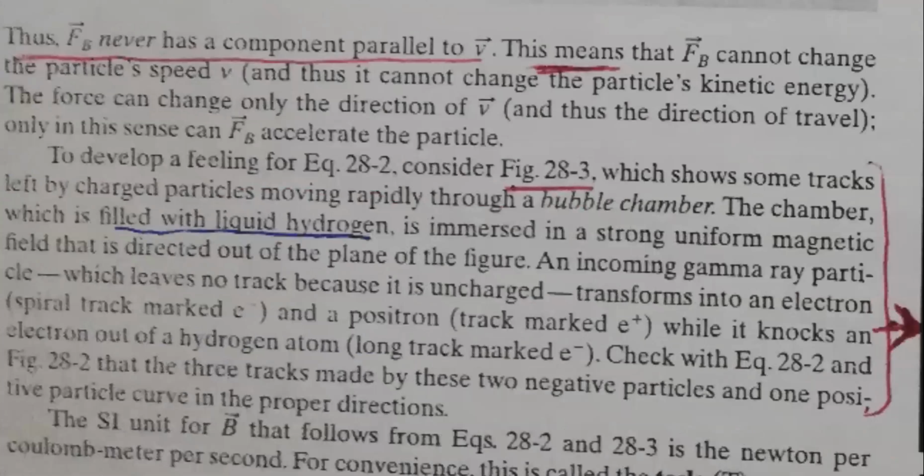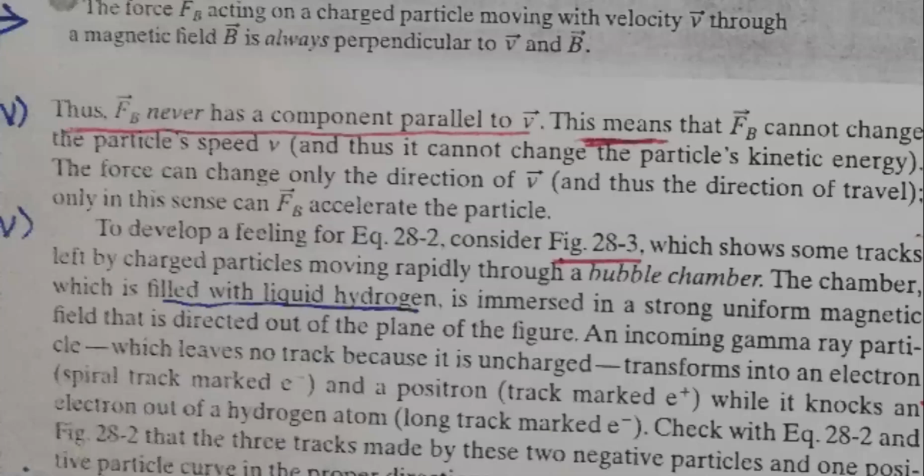पैरेलल टू V. ठीक है, अगर V के पैरेलल होता तो वो फोर्स उस पार्टिकल पर लगती और उसकी वेलोसिटी का मैग्नीट्यूड चेंज होता. ठीक है, लेकिन फोर्स का कोई कंपोनेंट V के अलोंग नहीं है, इस वजह से वेलोसिटी का मैग्नीट्यूड चेंज नहीं होगा, सिर्फ उसकी डायरेक्शन चेंज होती है. ठीक है, ओके.